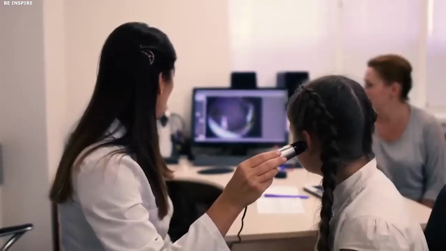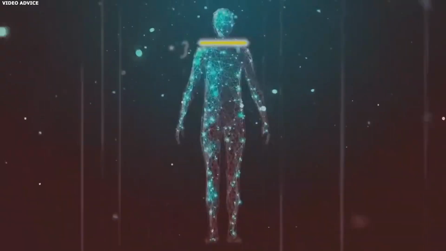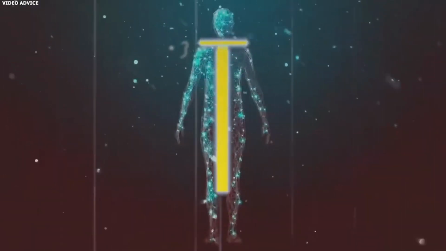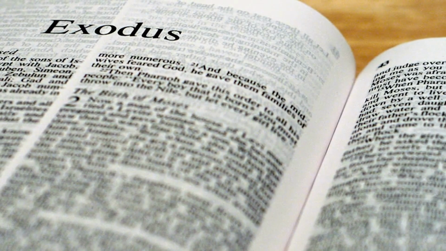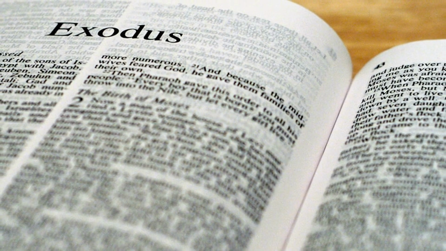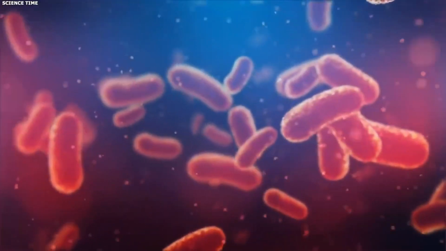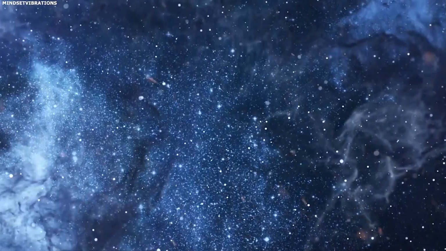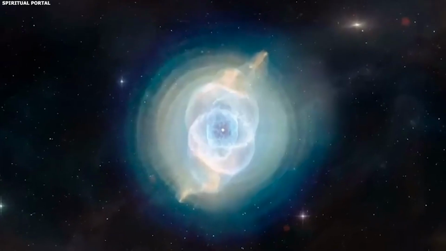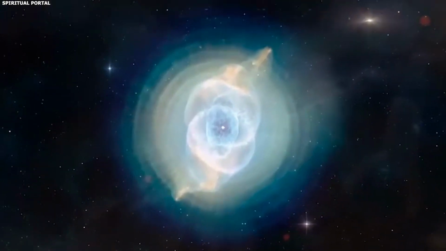The idea of the matrix isn't just about science, it's also found in religious and spiritual texts. The Bible, for example, uses the term matrix to describe a place where things begin or are created. In Exodus chapter 13, verse 12, it refers to the womb, showing the connection between the matrix and the creation of life. This idea is similar to Tesla's vision of the universe as a living, vibrating system where energy comes from a central source.